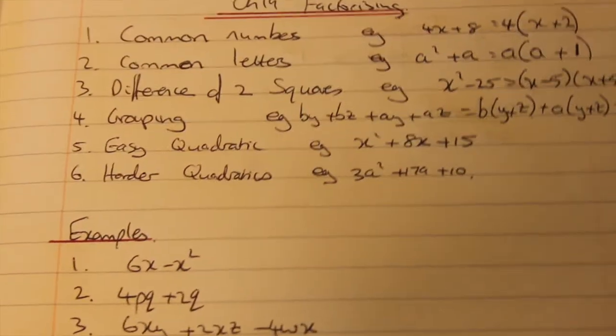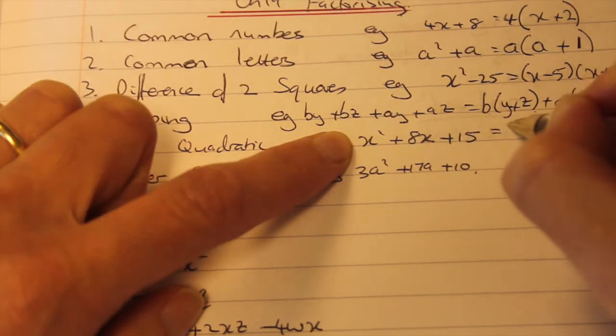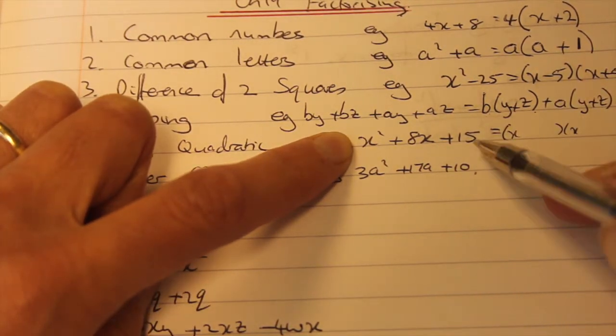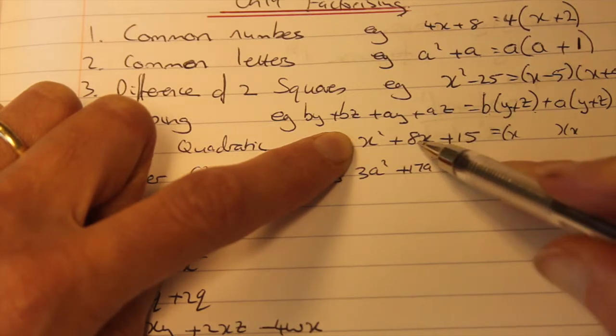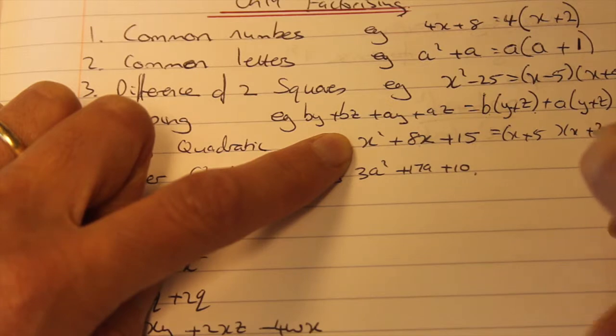The next type we have are easy quadratics. Those are the ones which just start off with x squared. So you break them into 2 brackets, an x and an x. You say to yourself, what multiplies to give 15 and adds to give 8? Well, that's a 5 and a 3.